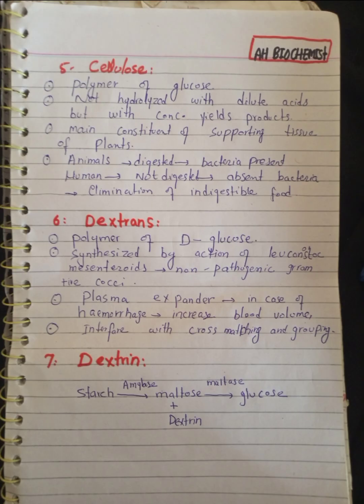Then cellulose. Cellulose is a polymer of glucose. It is not hydrolyzed with dilute acids, while in the presence of concentrated acid, it yields products. It is the main constituent of supporting tissue of plants. In animals, it is digested because gut bacteria are present. In humans, it is not digested as the gut bacteria which break down cellulose are absent. When added in bulk amount to the intestine, it is used for the elimination of indigestible food.